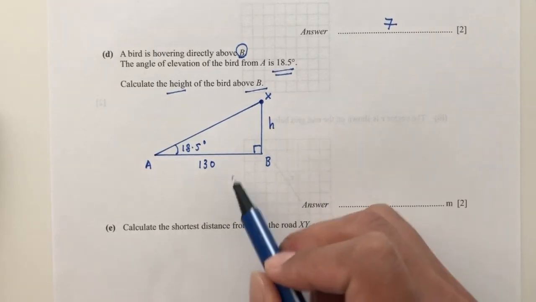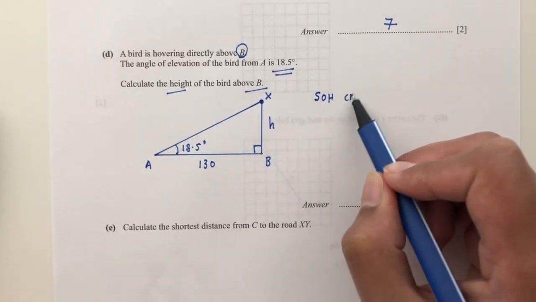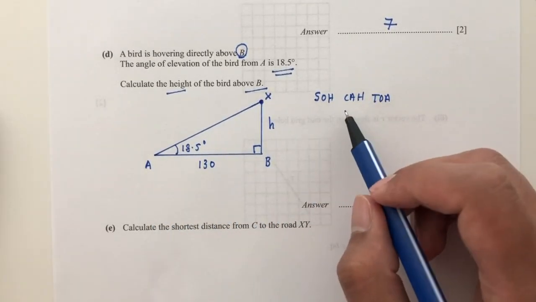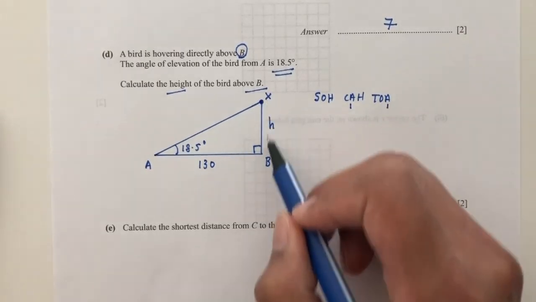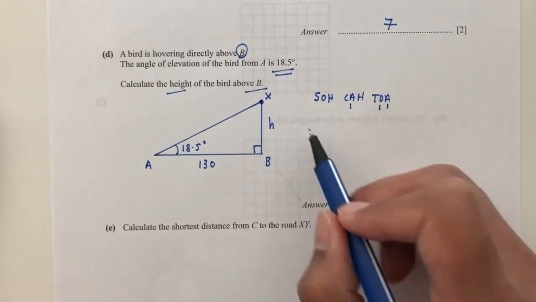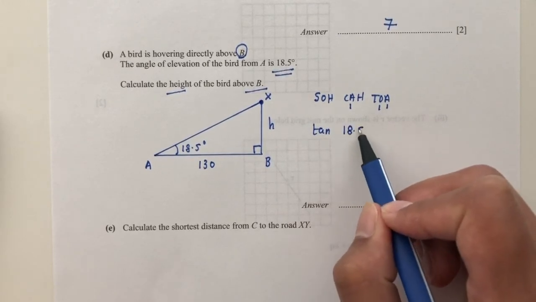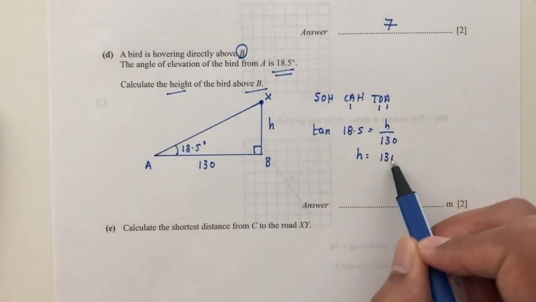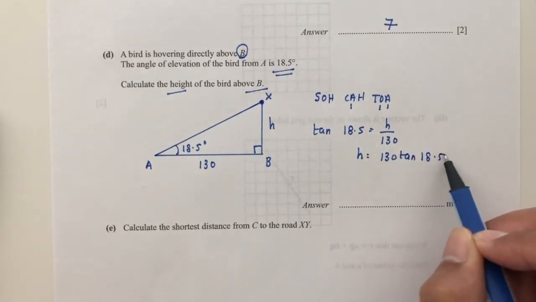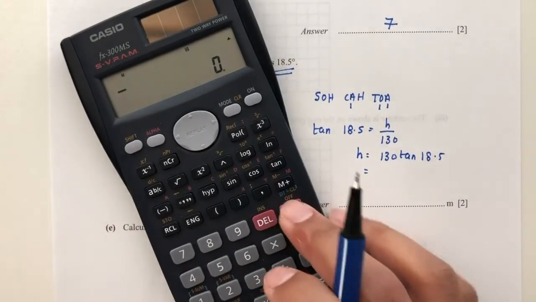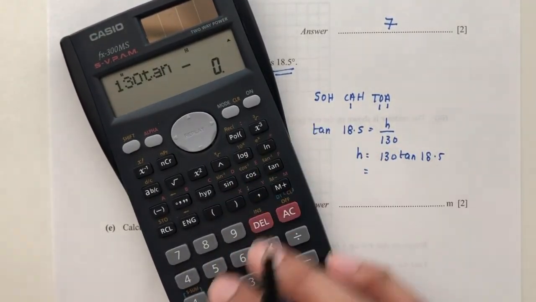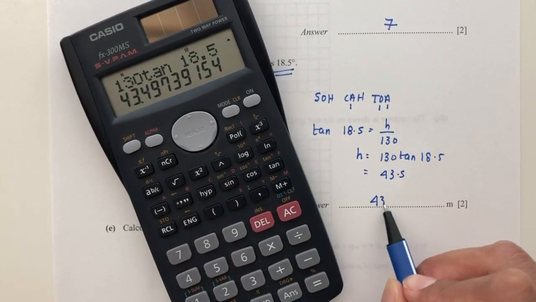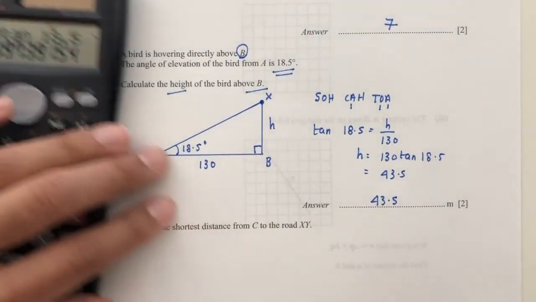So to find the height, we have to use SOHCAHTOA because it is a right angle triangle. Here we know this side is the adjacent side. We have to find the opposite side, which is this. So we have to use tan. Tan of 18.5 is equal to height over 130. So height will be 130 tan of 18.5. That will be 43.5. So 43.5 is the height above B.